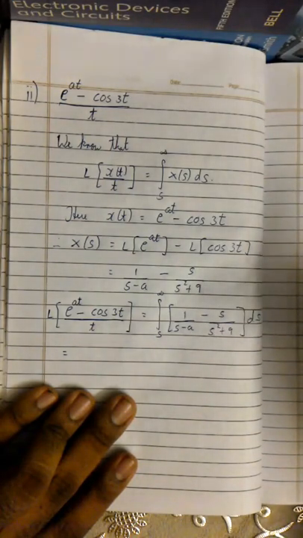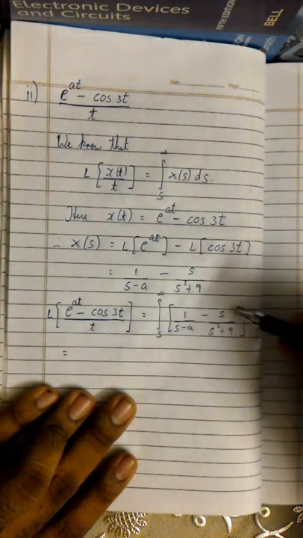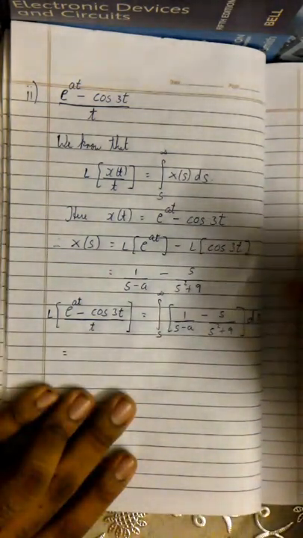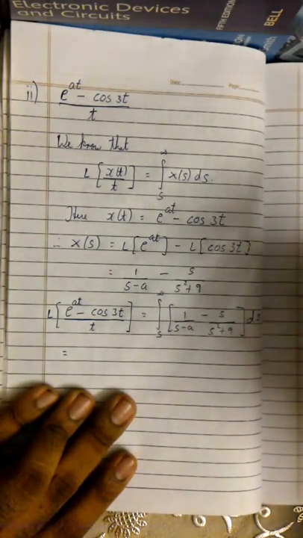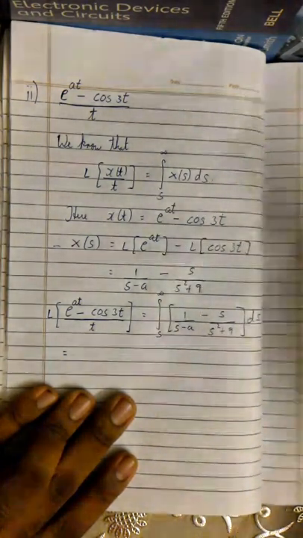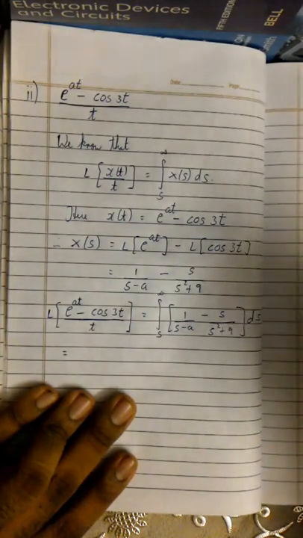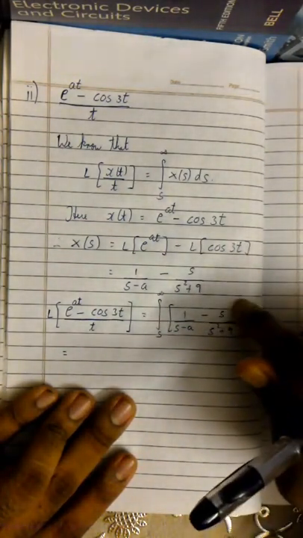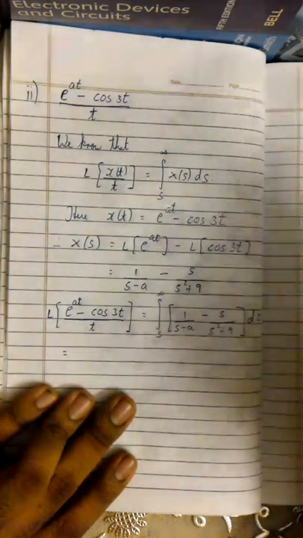I don't know how to find the integration of the second term. So let me first show you how to find it, in case you forget the formula. It is always better that you apply the formula rather than doing this derivation, but if you forget the formula, just simply apply this substitution and be very quick about it.